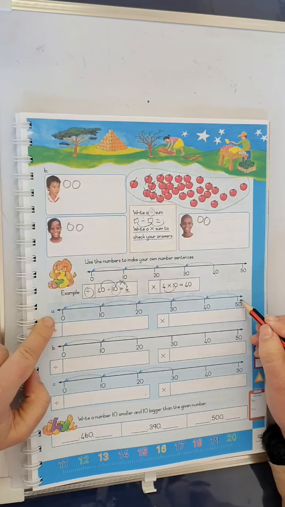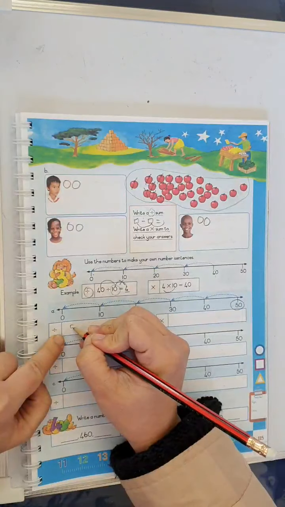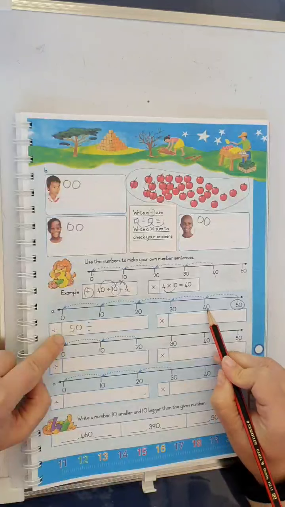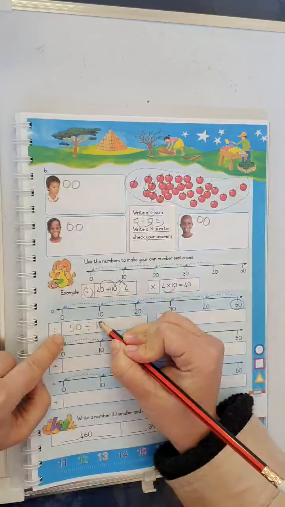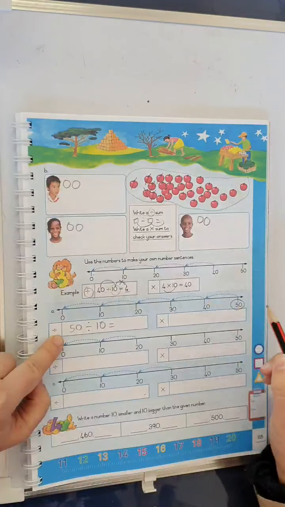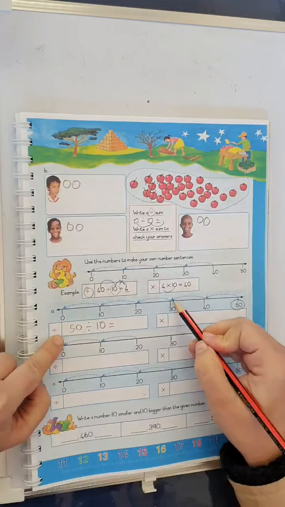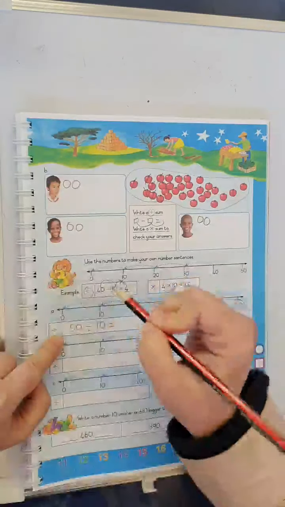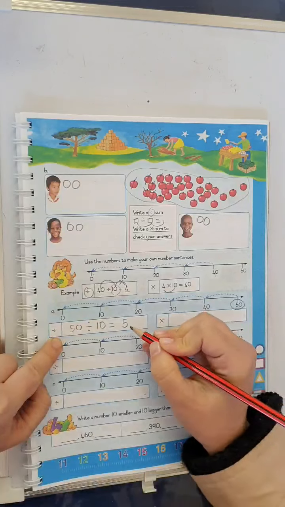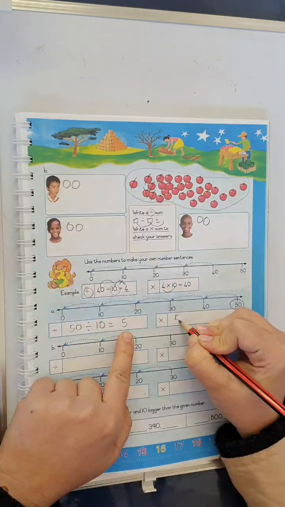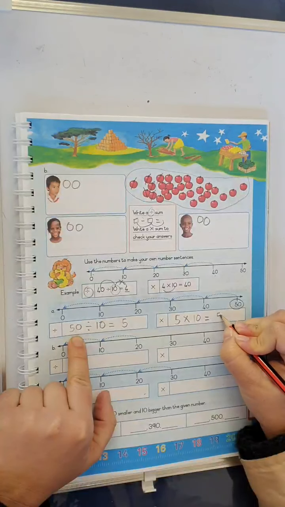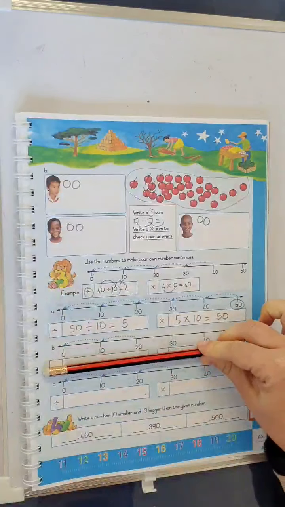So you just have to fill in the sums. For example, A. You're going to start with 50. You're going to divide 50 by 10 because we are counting in tens. And your answer will be the amount of times you've jumped. So it's 1, 2, 3, 4, 5. So 50 divided by 10 is 5. If you want to do the reverse, you say 5 times 10 equals 50. Okay, guys? So you will do the rest now.